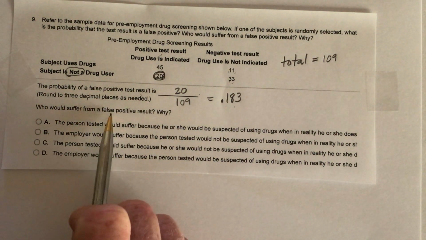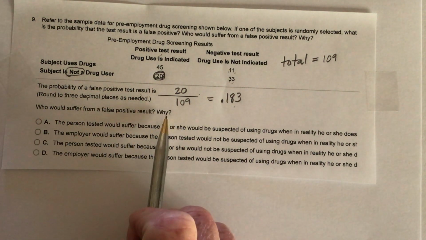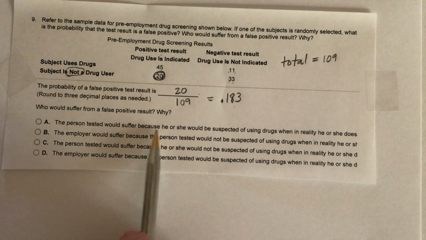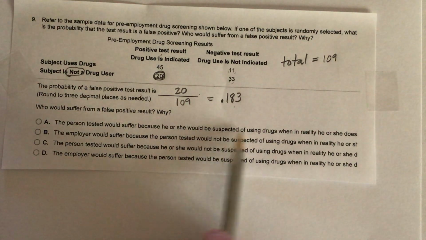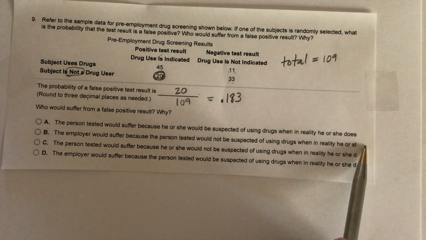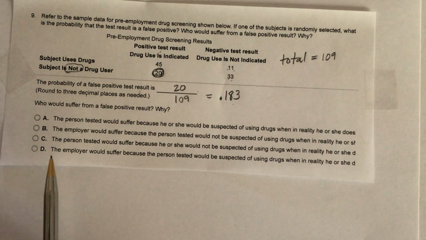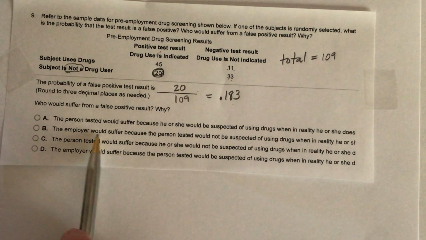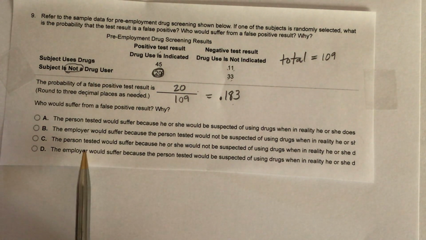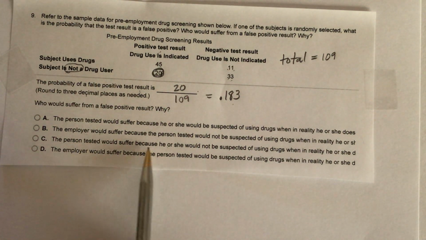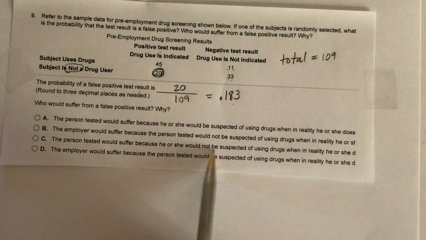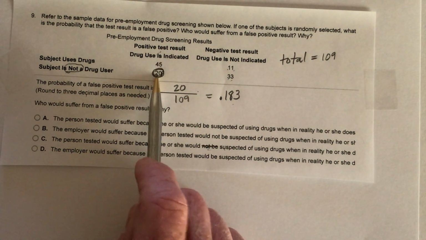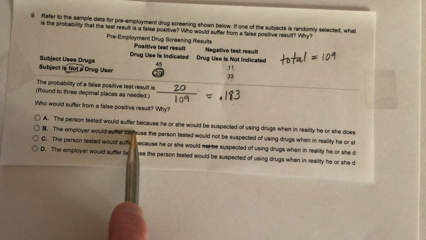Who would suffer from a false positive and why would they suffer? The person tested would suffer because he or she suspected, and in reality, oh, my sentence got cut off over there. Let's see if I can answer it. The employer would suffer. No, the employer's not going to suffer when these people were wrongly accused. Because he were not suspected. That's not true because they were suspected because they got a positive test. So this one's not right.